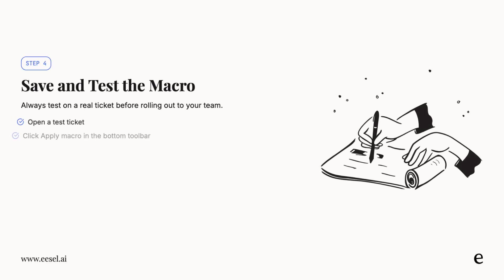Always test on a real ticket before rolling out to your team. Click Apply Macro, find your new macro, review the changes, then submit and verify the internal note was added correctly. Tip: type a / in the comment box to search your macros by name.